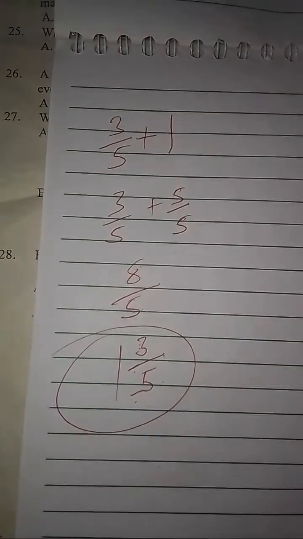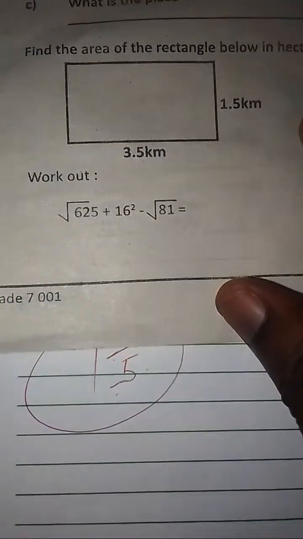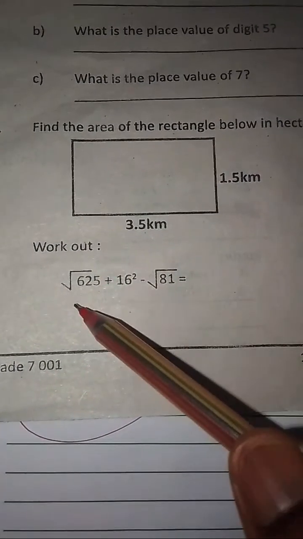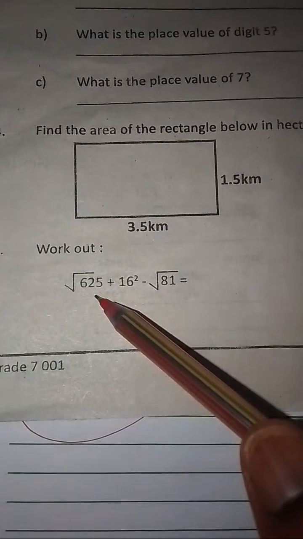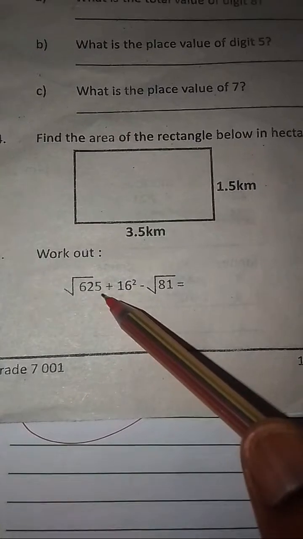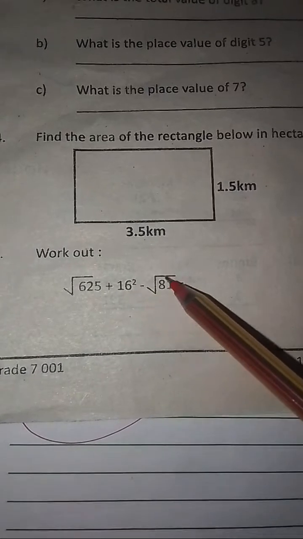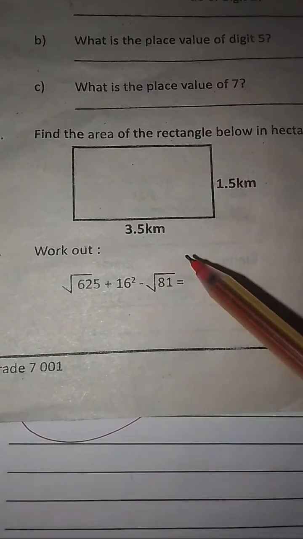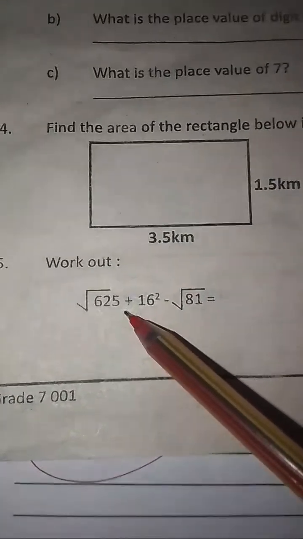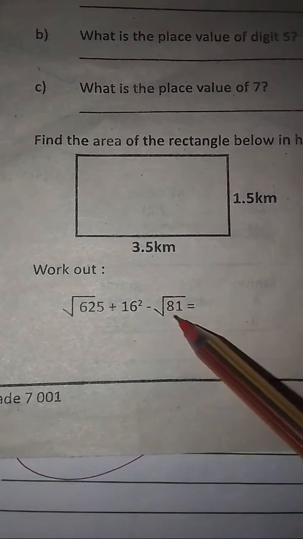There's an area that I want us to revise, and it is related to that particular question. Okay, now here we are told to work out the square root of 625, you add to 16 squared, you subtract the square root of 81. So this one is the question.